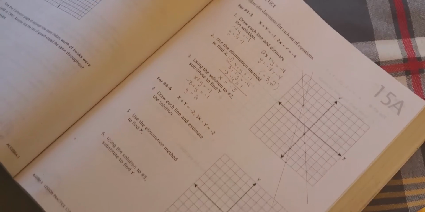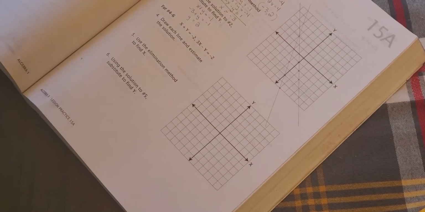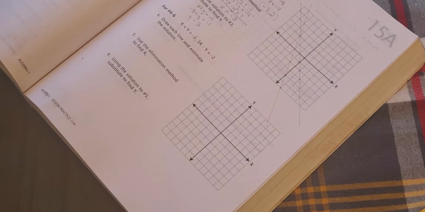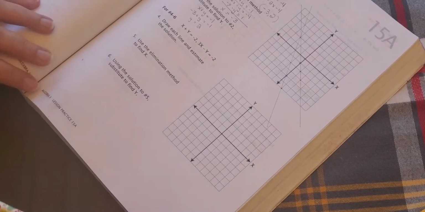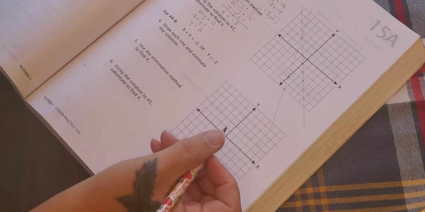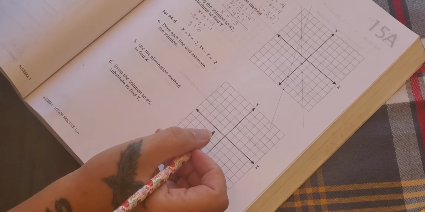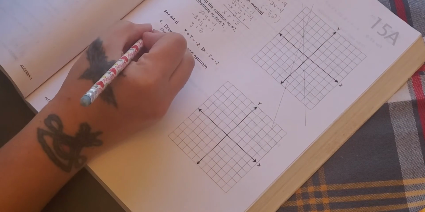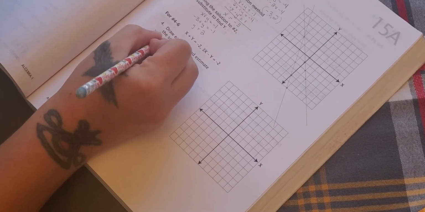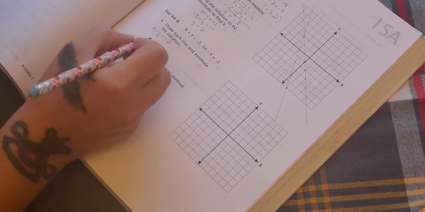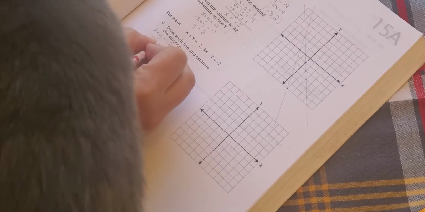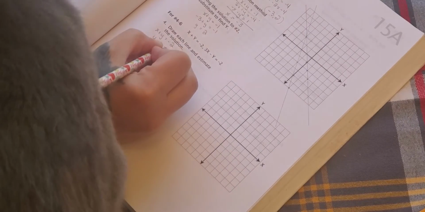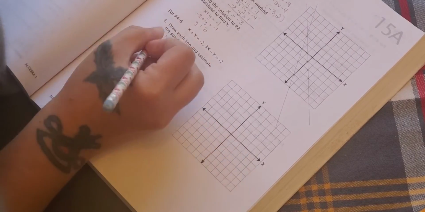Let's move this up so we can see the bottom part. And it's just lather, rinse, repeat. We have our two problems. We're going to graph them. We've got to change them to y-intercept form before we can graph them. So we've got x plus y equals -2. We're going to isolate our y by moving our x. y equals -x minus 2.